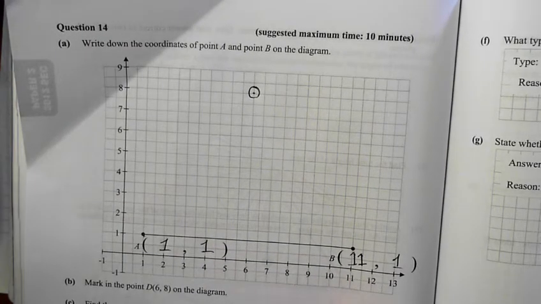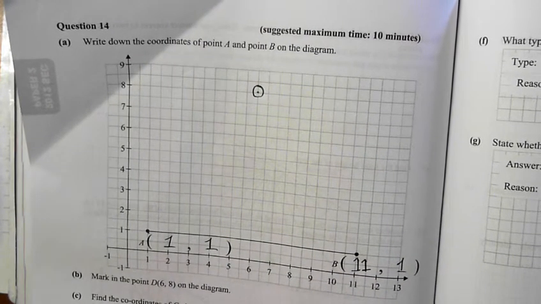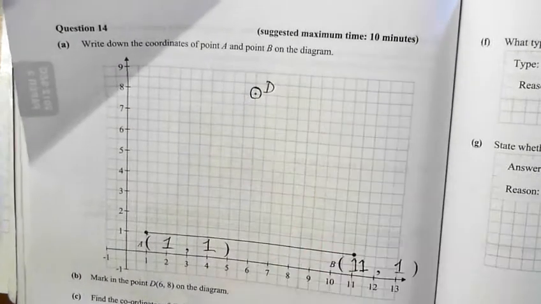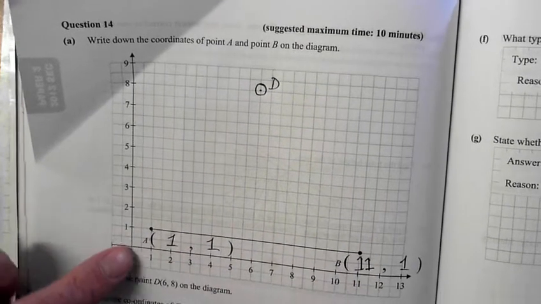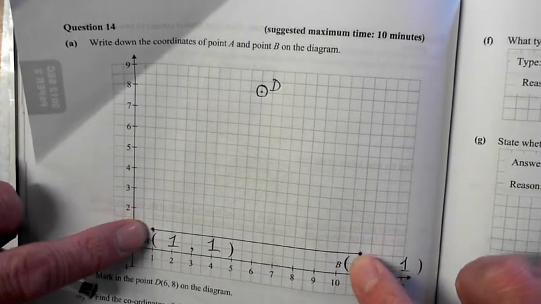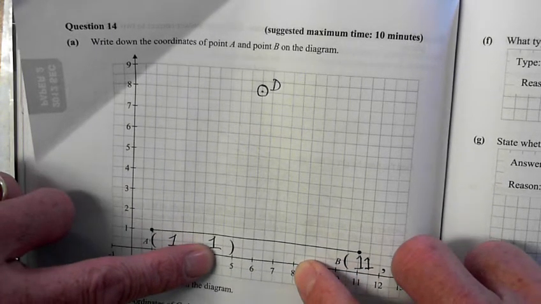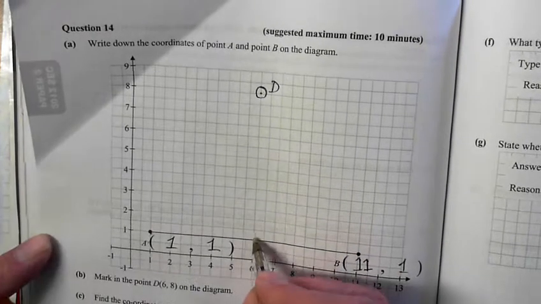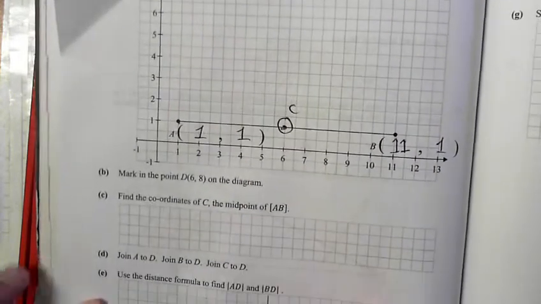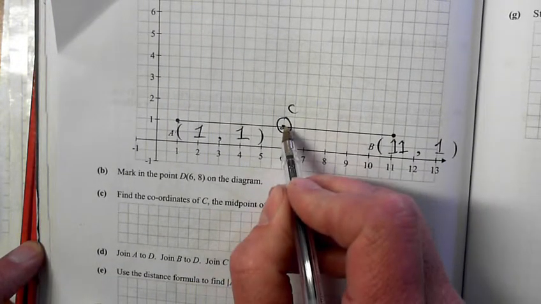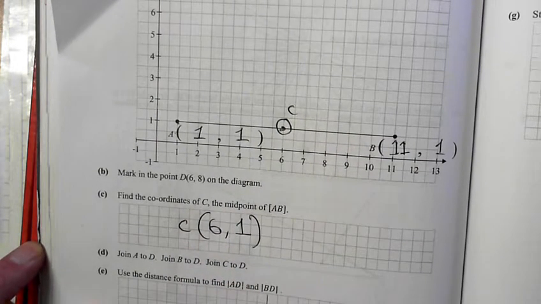Right, so that's D, alright? A, B, D. Find the coordinates of C, the midpoint of A, B. So you can just do that simply by going in 1, starting at 11, 1, in. There it is. We're going to call that C. So what's the coordinates? 6, 1, isn't it? C is 6, 1. Everybody got that far?